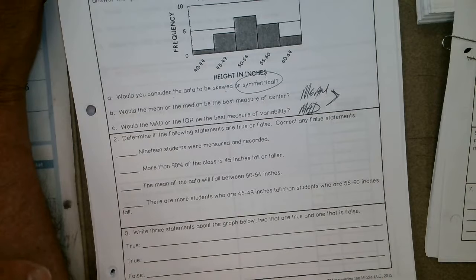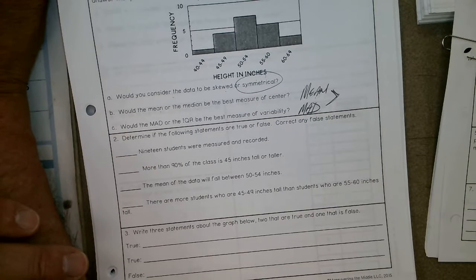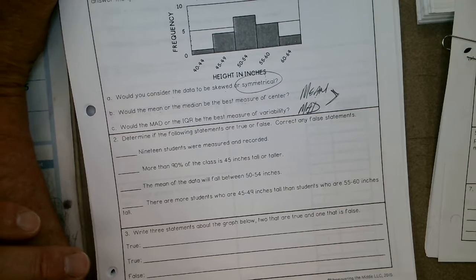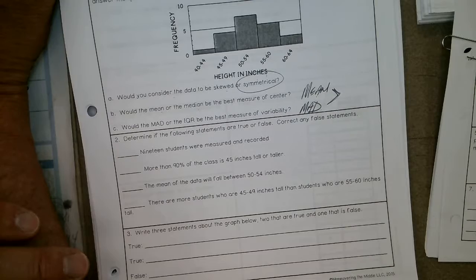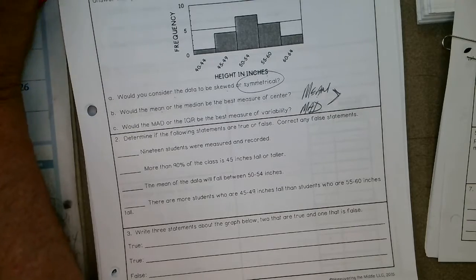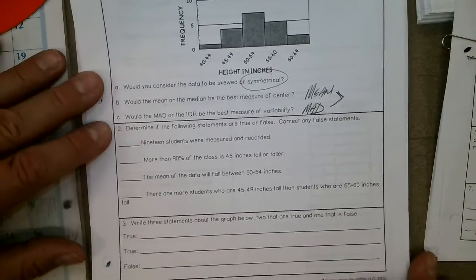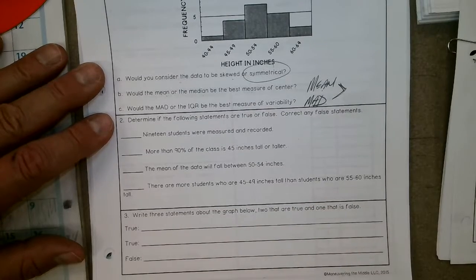Okay. Determine if the following statements are true or false. Let me pull this up to make sure you can see it okay. Yeah, you're good. First up: 19 students were measured and recorded.